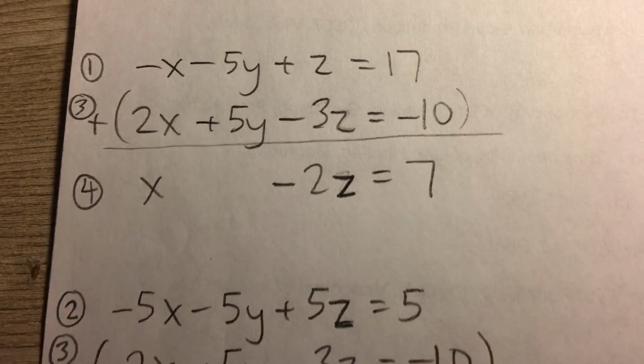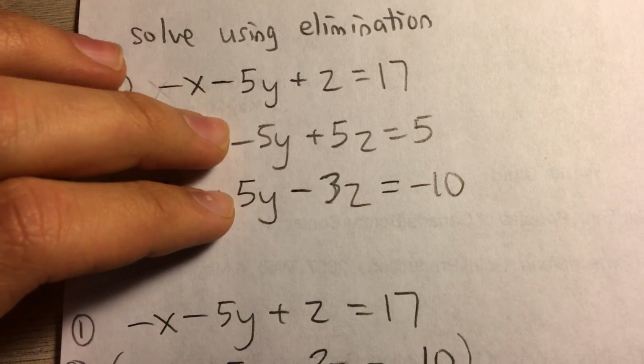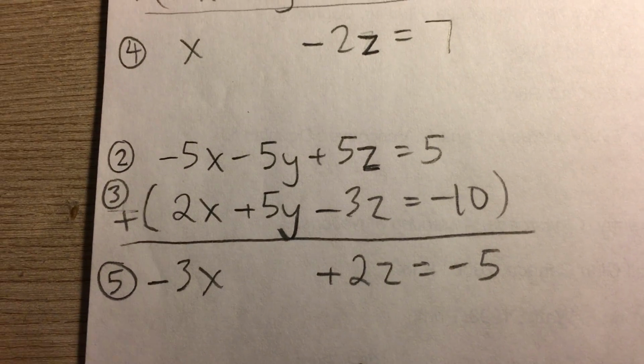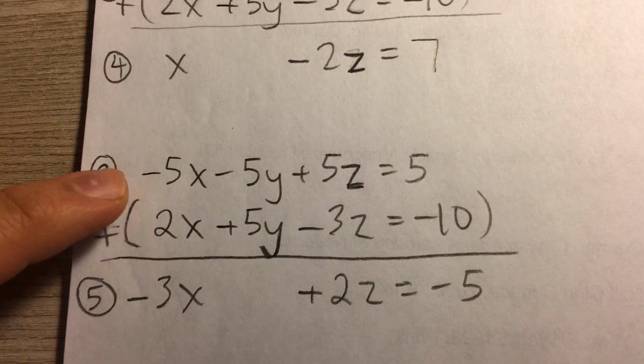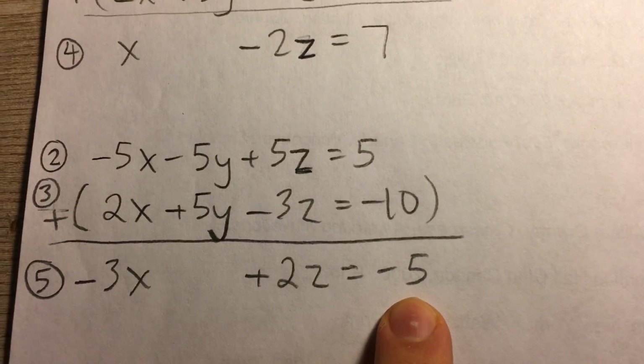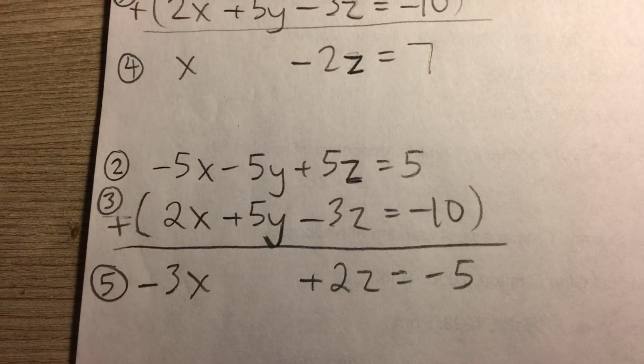And you have to do this again. So similarly, I chose 2 and 3 because, again, we have the 5y, negative 5y. Again, we're trying to eliminate the y variable. And so here I've just added it. I get negative 3x plus 2z equals negative 5. I'm going to call that equation 5.